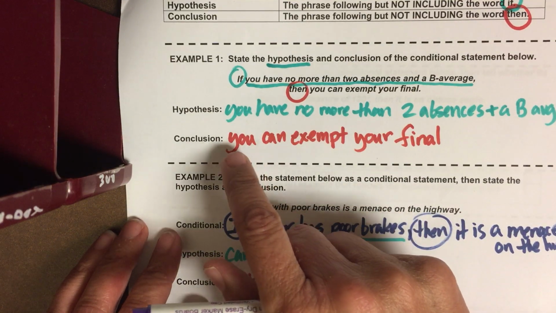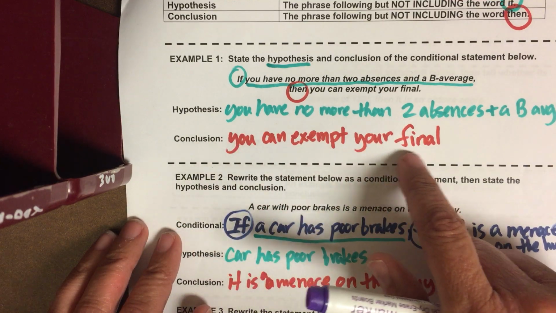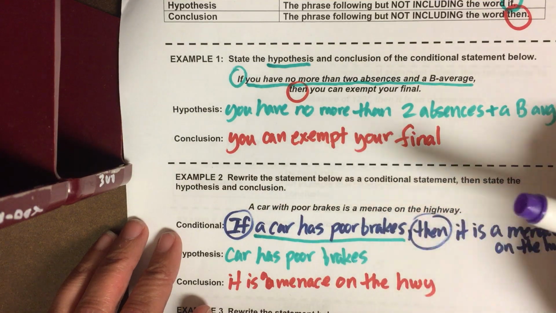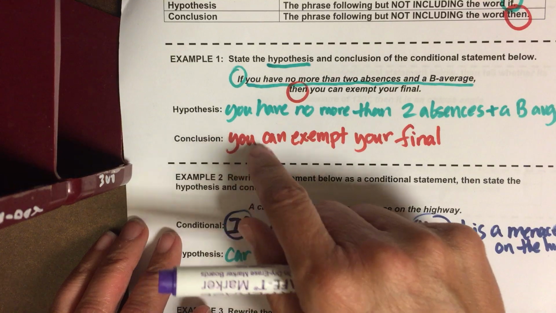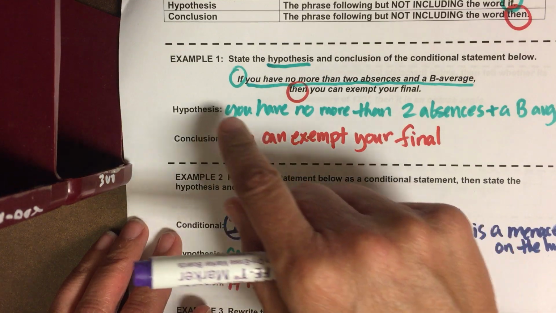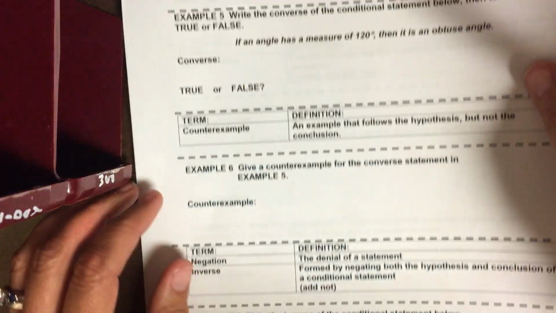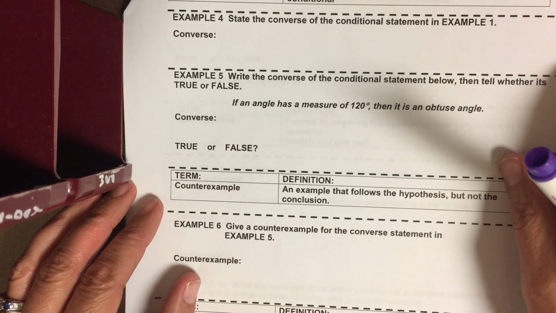So now I'm going to say, if you exempt your final, then you have no more than 2 absences and a B average. So I'm going to switch them. As I see here, I'm going to take the converse, I'm going to switch it.